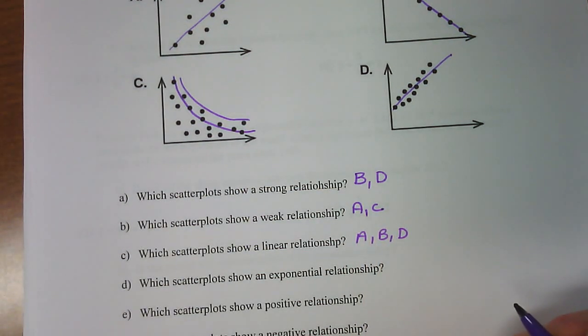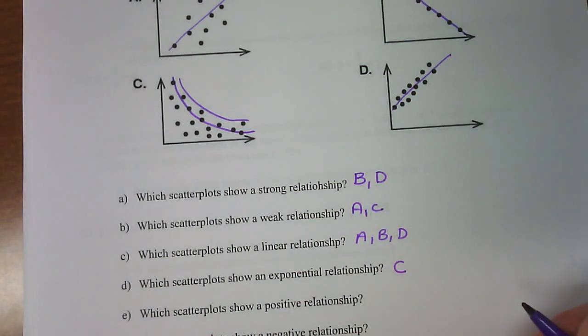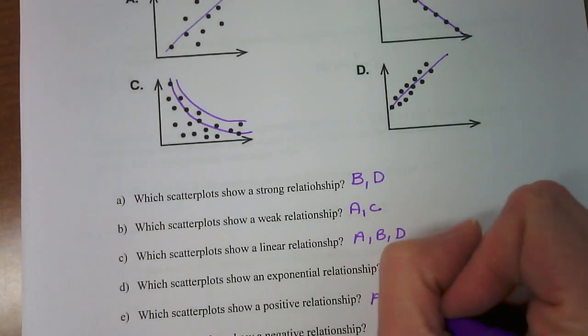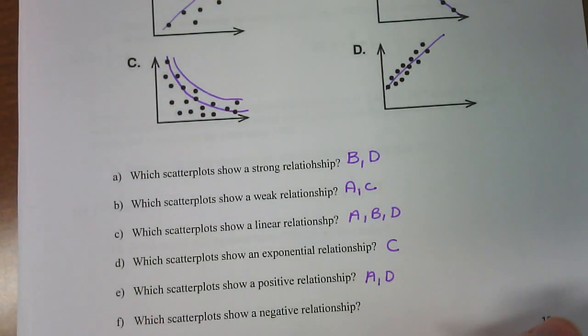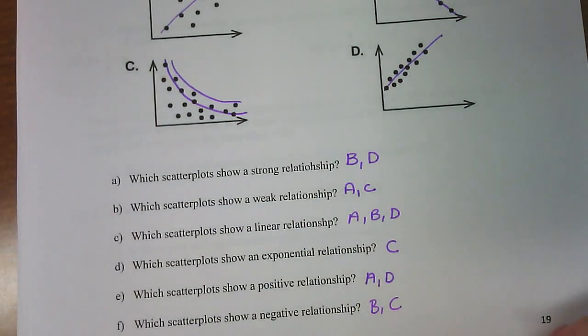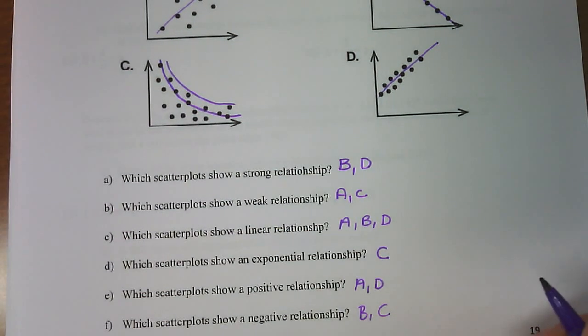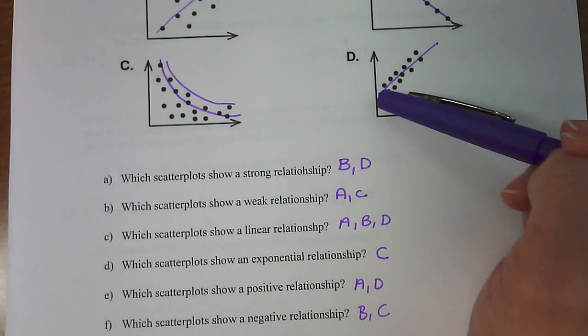Which scatter plot shows exponential? So we're going to go with C for that one. Which one shows a positive relationship? That means we're increasing from left to right. I could say A or D. And then which scatter plots show a negative relationship, going down from left to right, are going to be B and C.